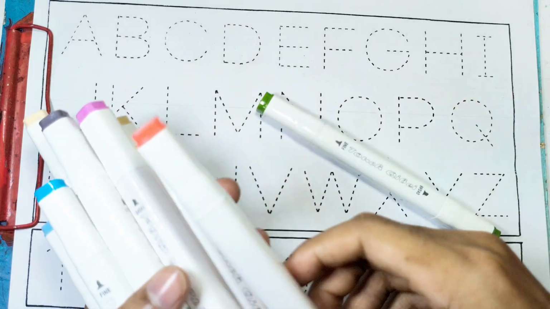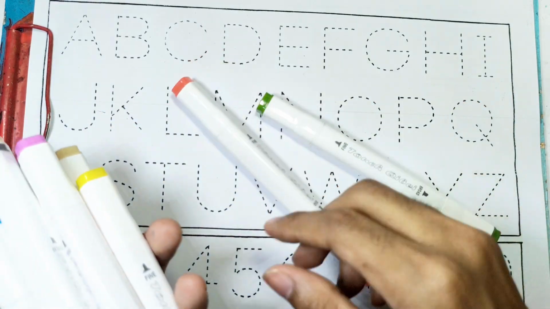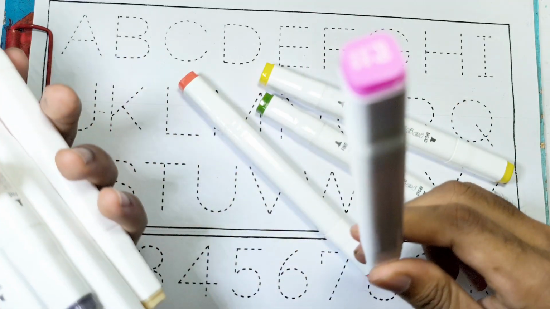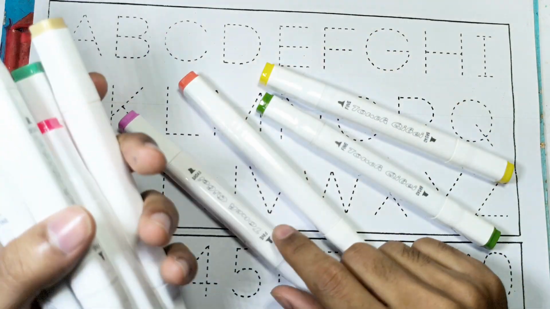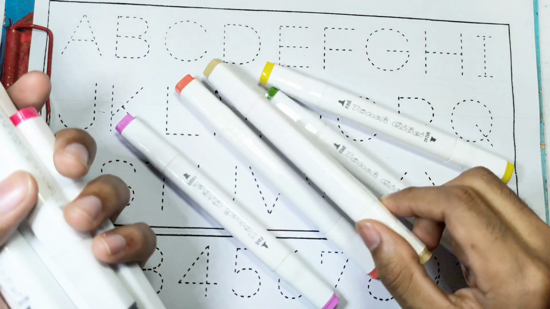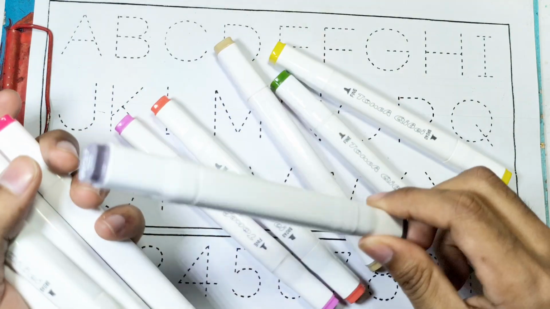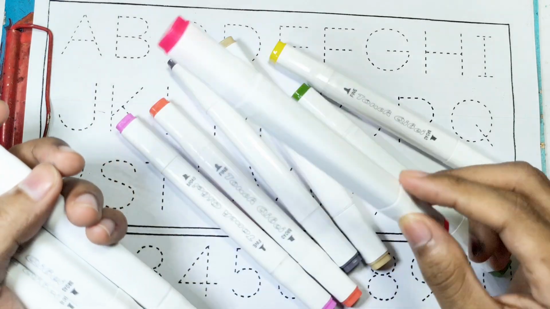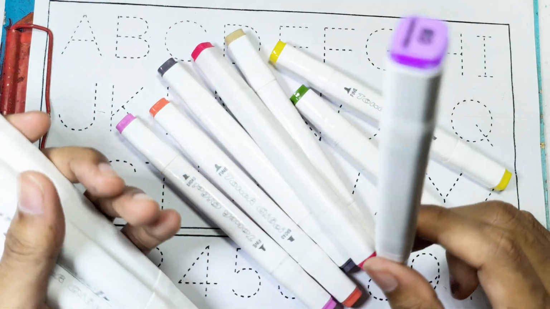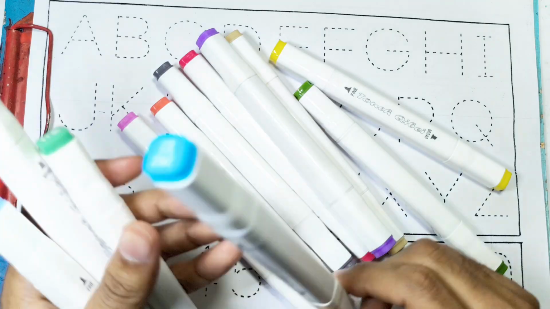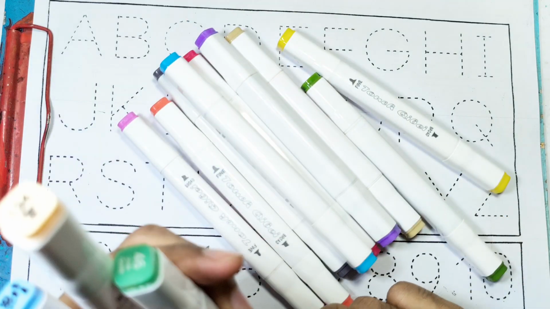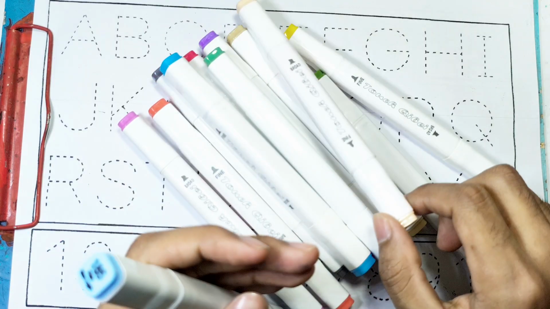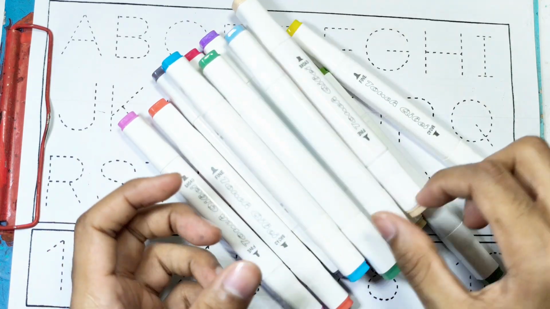Deep olive green color, scarlet color, yellow color. The next one is pale pink color, cream color, warm gray color, coral red color, lavender color, baby blue color, vivid green color, raw silk color. Kids, the next one is pale blue light color.